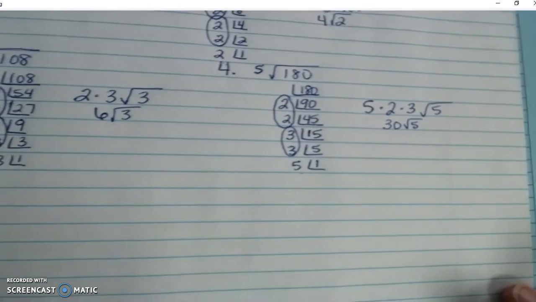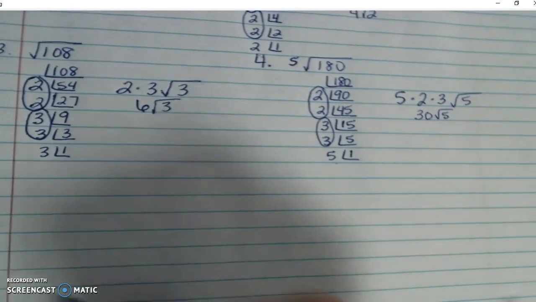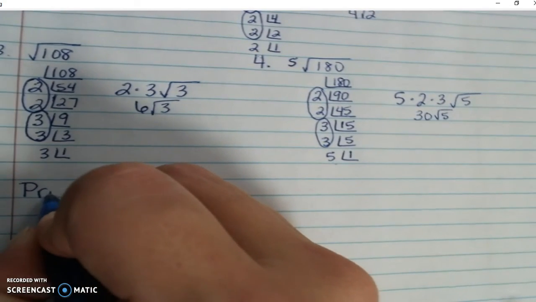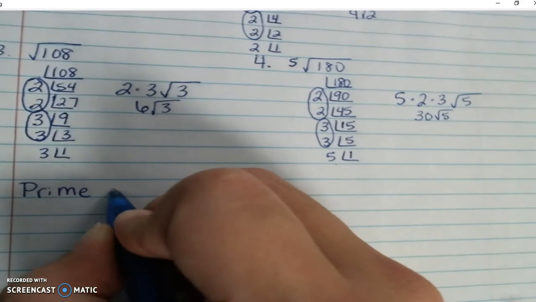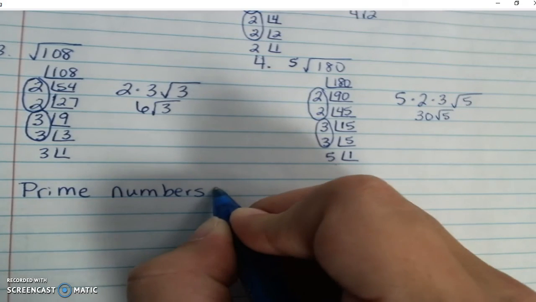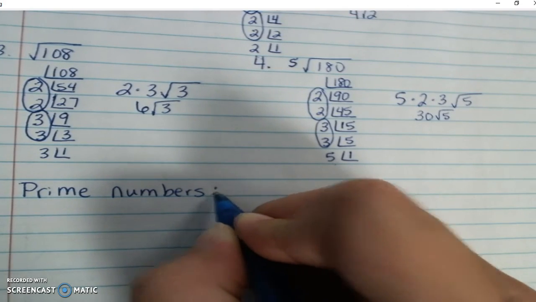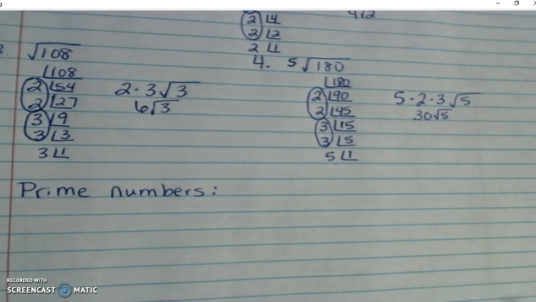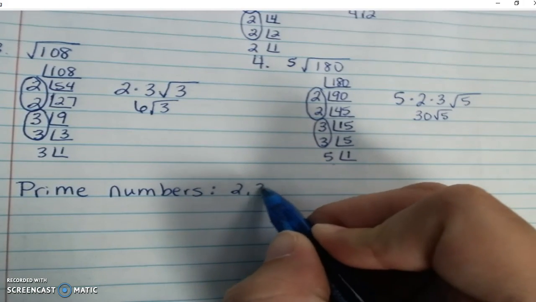Okay, let's write the first few prime numbers, because I know these came out nicely, but sometimes you might have some bigger numbers. So we know 2, 3, and 5 because we just used those.